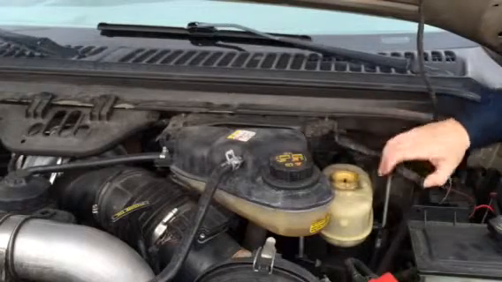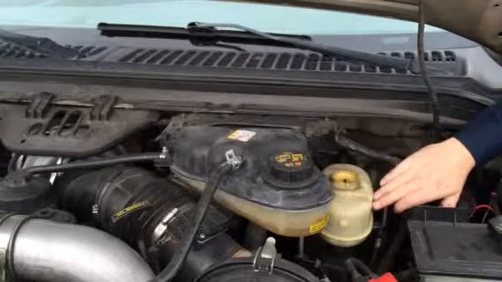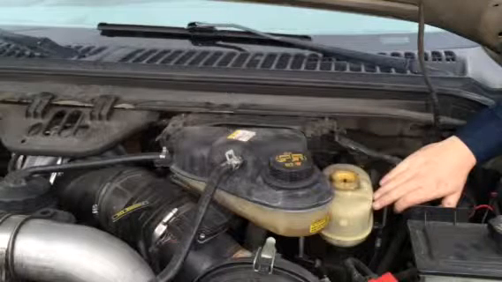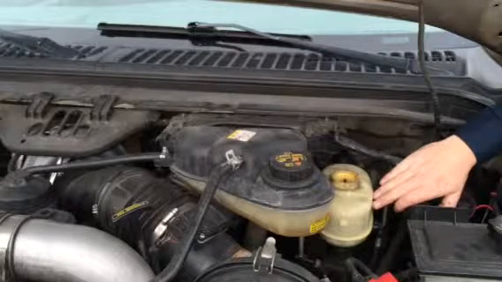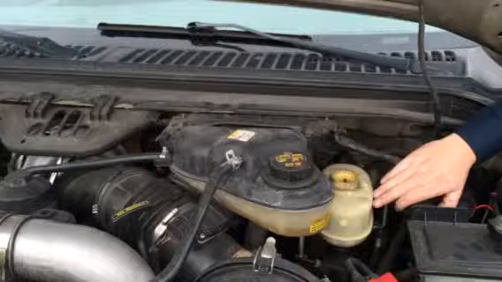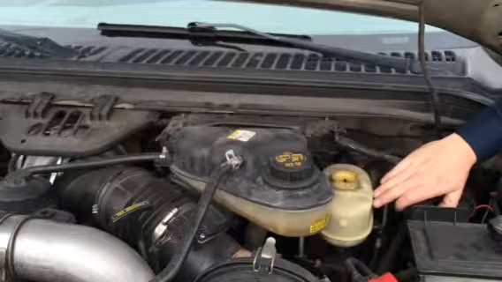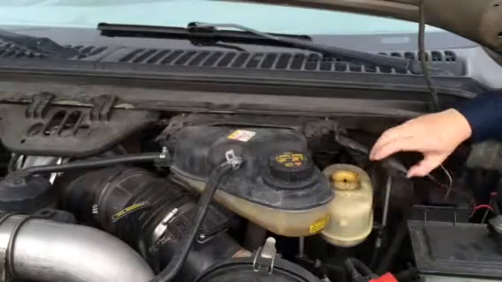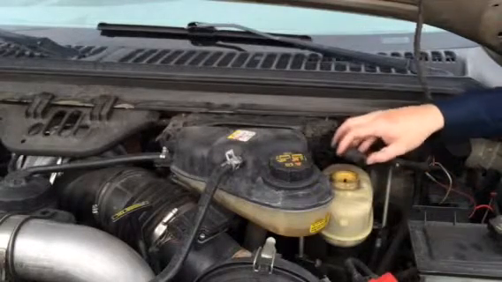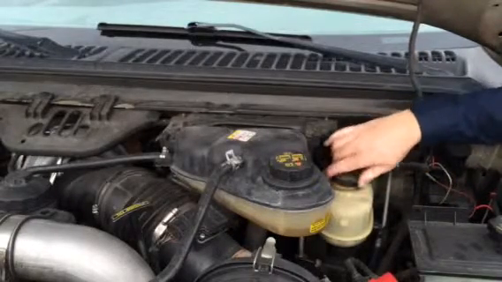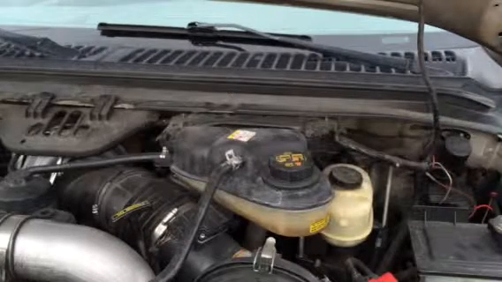If the fluid level has dropped significantly and you haven't seen anything leaking, which you hopefully haven't, with the brakes, it would signify that the brake pads on your truck or rotors have worn significantly and it's time to do the brakes on your truck. Again, notify your mechanic and he'll take care of you from there. All right, so that covers checking the fluid levels.